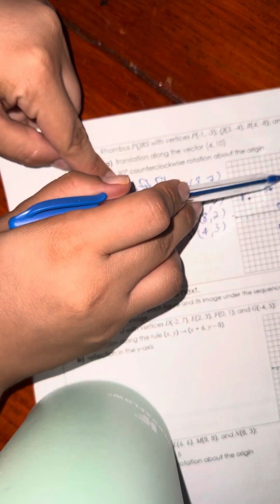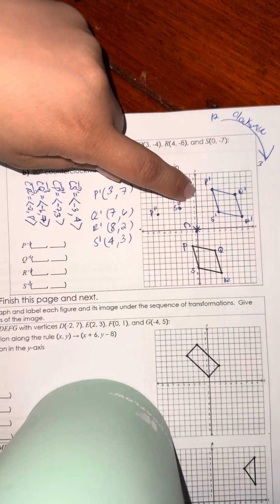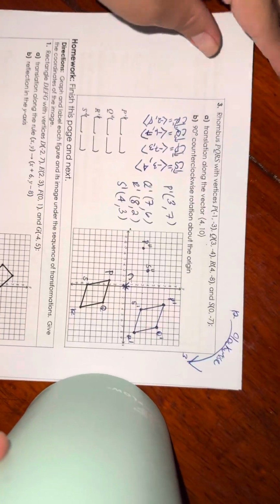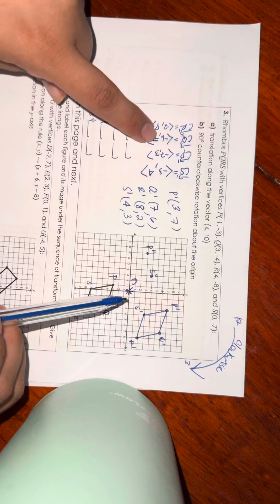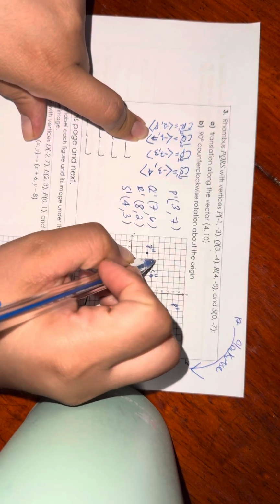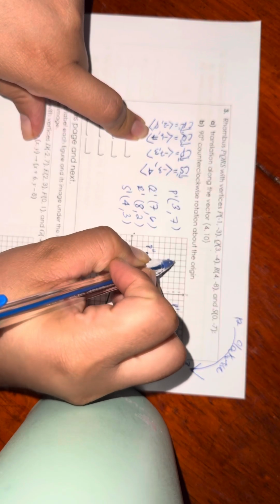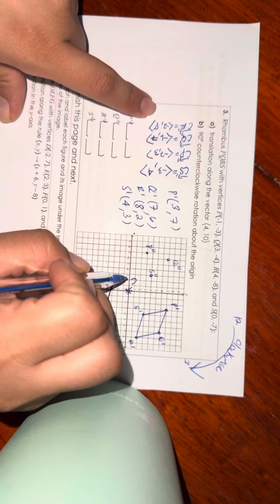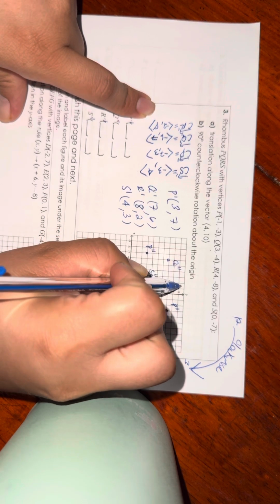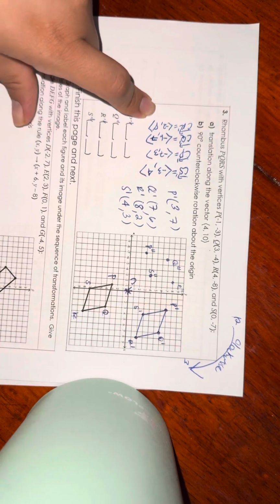Okay, to get to Q, it was left 6. Whoops. To get to Q, it was left 6 and up 7. So that should have been left 6, up 7, and to get to R is left 2, up 8. Okay. So now we were on Q, left 6 and up 7. So here is Q double prime, and then left 2 and up 8 is R double prime.